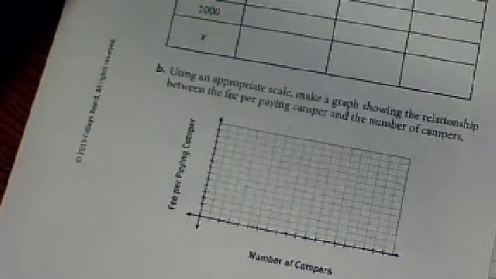Sorry if the video seems a little choppy. I kind of lost video recording in the middle, and so I'm having to finish it on another page. Now we just made a table of the fixed cost plus the cost of meals, the number of paying campers, and the fee per paying camper.